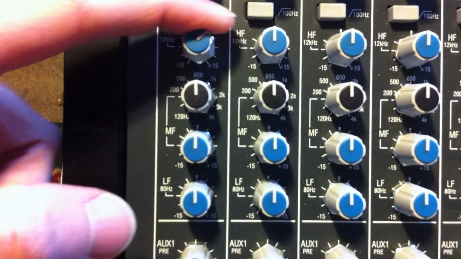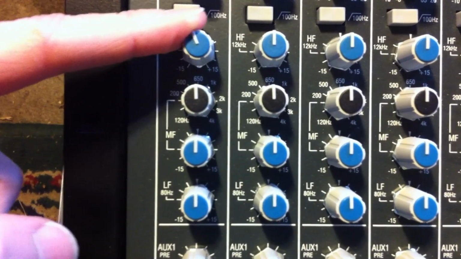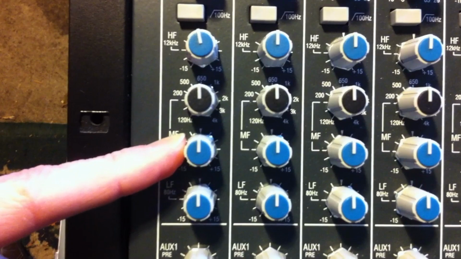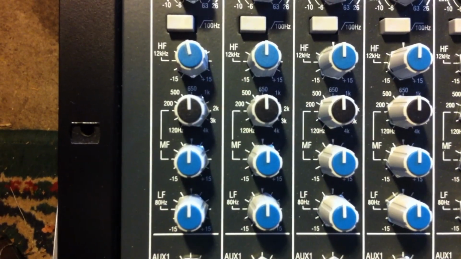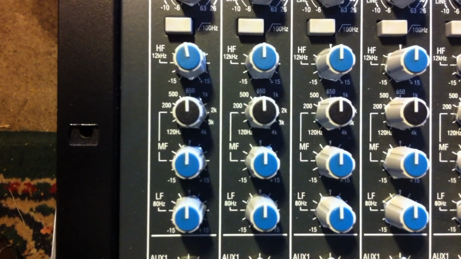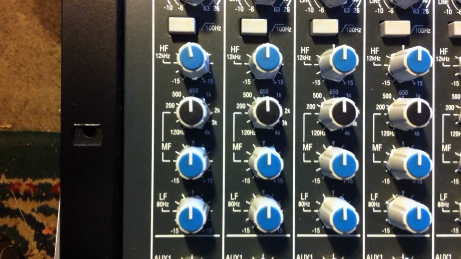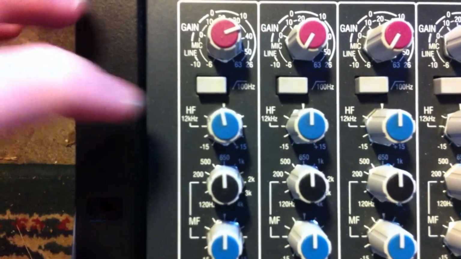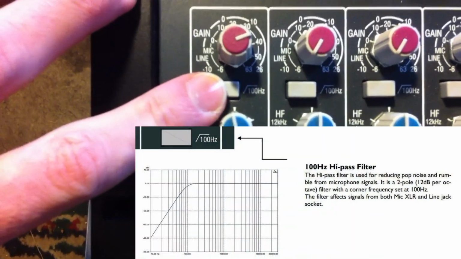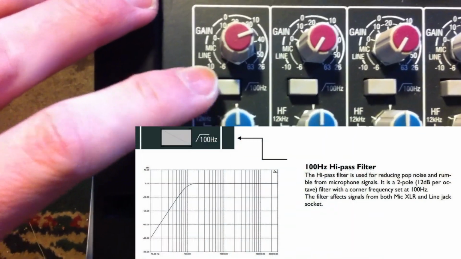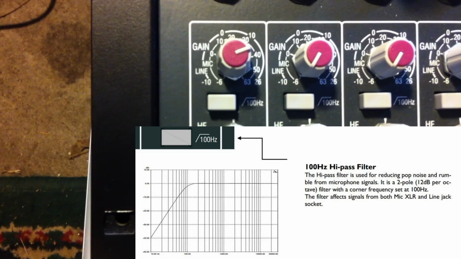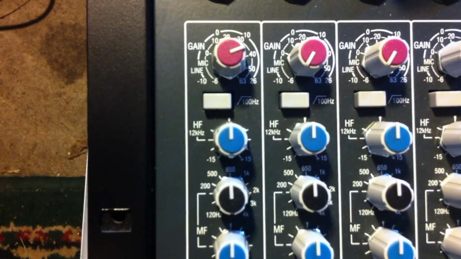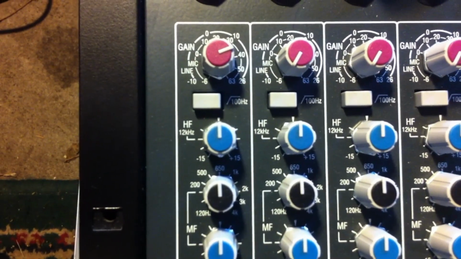In this section we'll usually see high frequency or treble, mid frequency, and low frequency or bass. These will give you control over shaping your sound. Do you want a lot of high pitches or a lot of low pitches? And over the EQ section you'll see a filter. This filter uses 100 Hz as its reference frequency. You usually use this as an onstage pop filter, so it'll take out the harsh sounds of your P's or D's or any other percussive sounds that somebody's mouth can make.